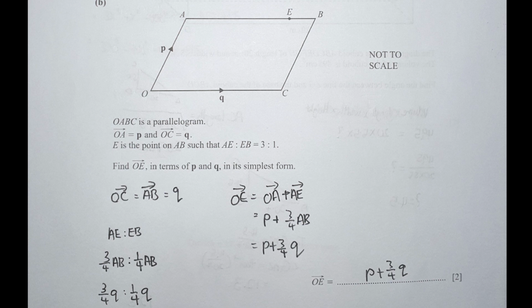So they are looking for OE, hence it will go through OA plus AE. By substituting the variables, you should get P plus 3 over 4 AB, and your final answer should be P plus 3 over 4Q.